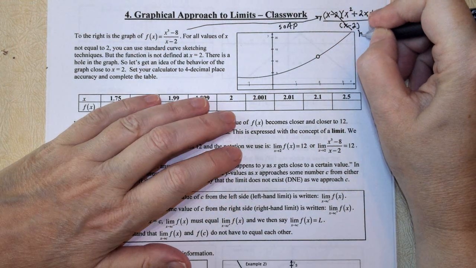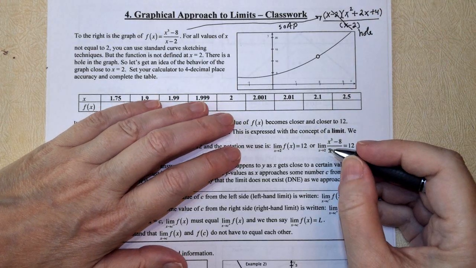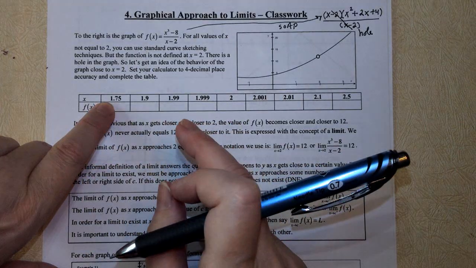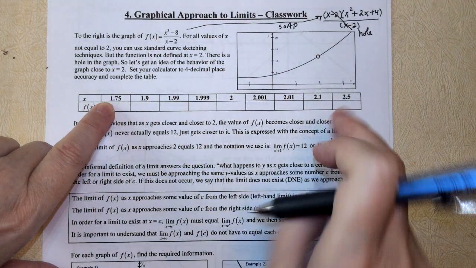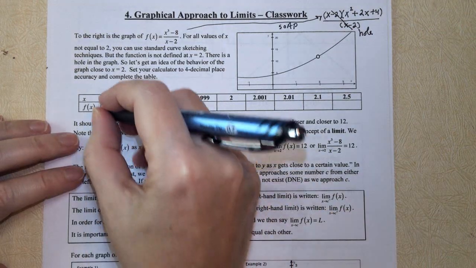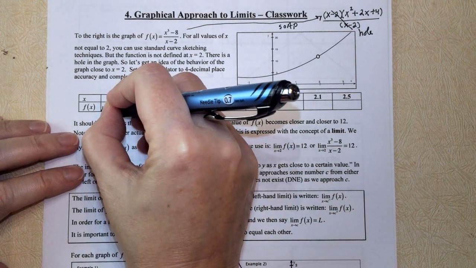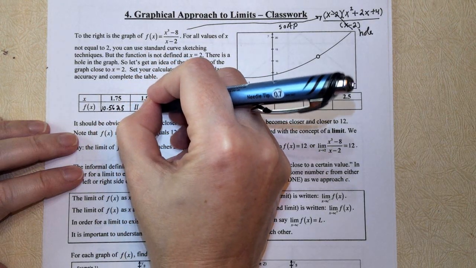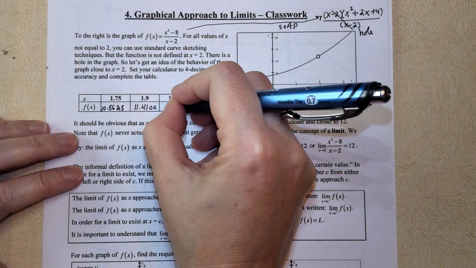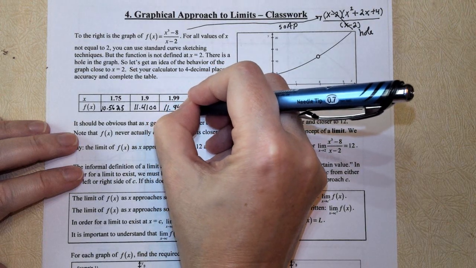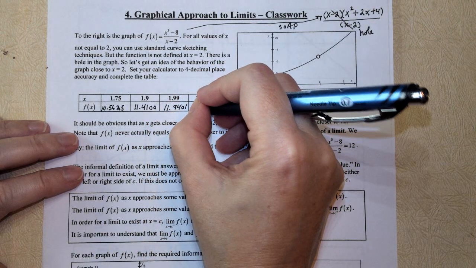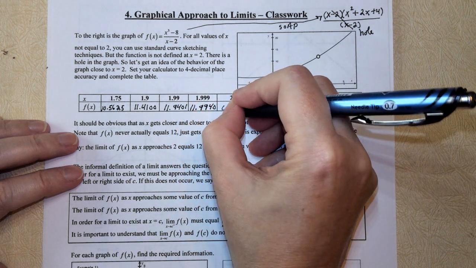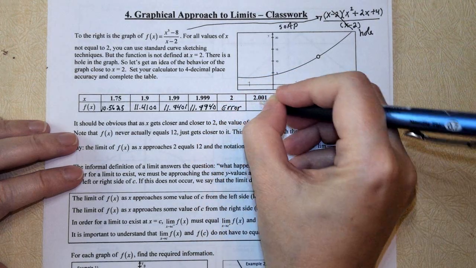Okay, so remember, a hole is when we cross out something on our top and our bottom. So now, if I were to take 1.75, set the calculator to 4 decimals, I'm going to fill in this chart, and just for time's sake, I'm going to set it up for you. Usually I don't have you guys write in the zeros at the end, but that's fine if you do. And if you don't, that's okay too. Remember, we're going to have an error here because we have a hole.